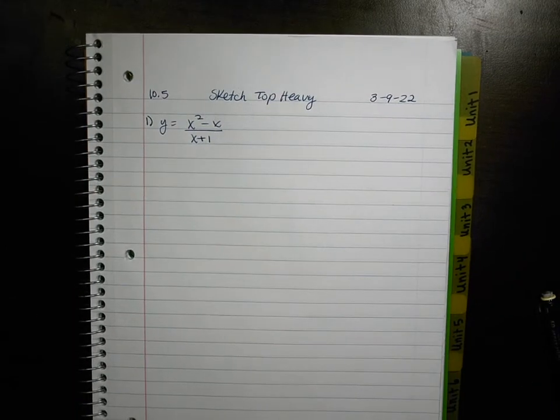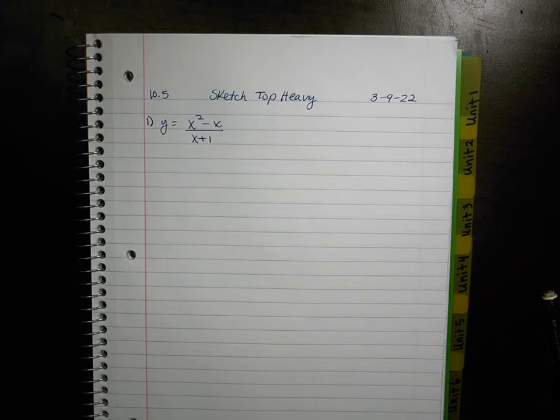This is Advanced Math 10.5 notes. That's Advanced Math, Unit 10, Lesson 5. And the title is Sketch Top Heavy. So last lesson we did bottom heavy and the same. This one is focusing on top heavy graphs.